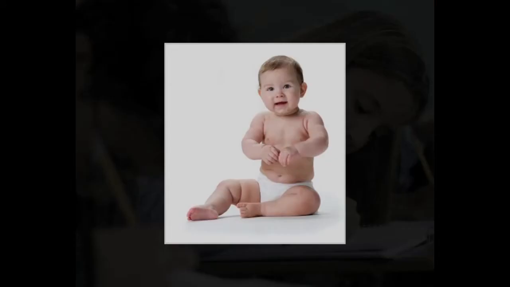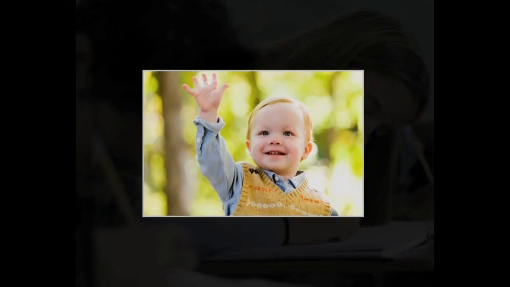A child of 9 to 12 months follows simple commands like sit, sit down, come here, give it. And under expressive skills, the child uses jargon with inflections and pauses, says mama, dada, bye bye and no.